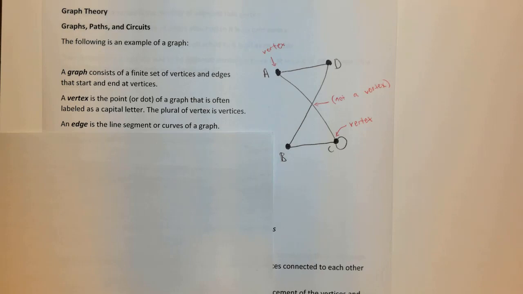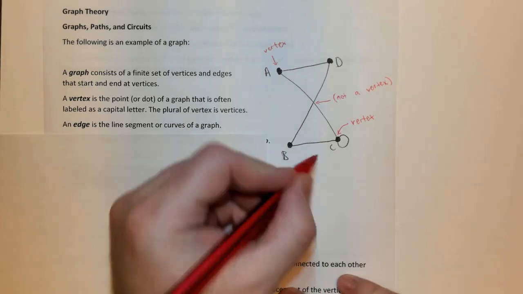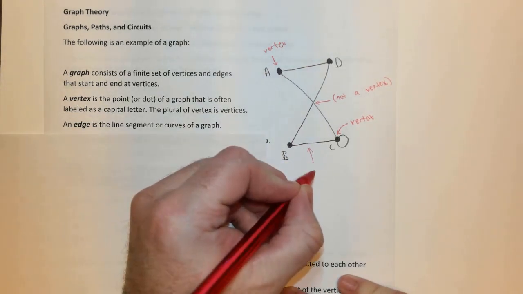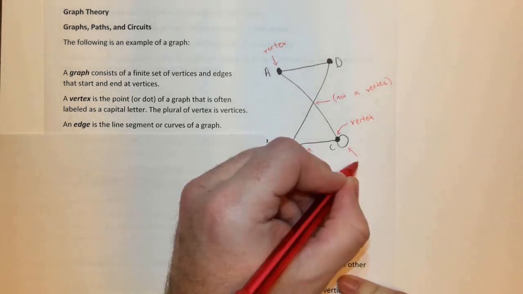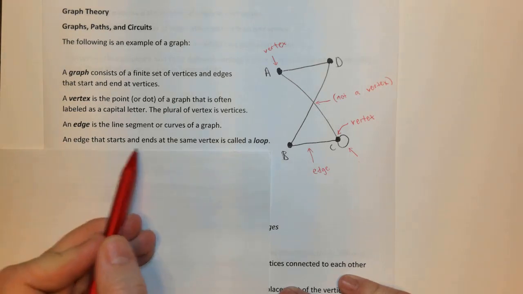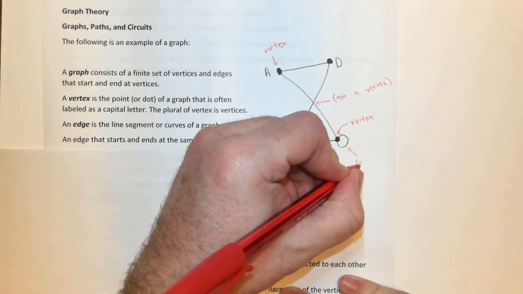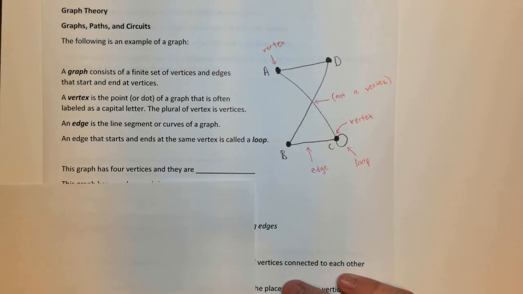Then we come to edges. Edges are the line segments or curves of a graph. So this is an edge. Turns out this circle thing is also an edge. It has a very particular name, so I'll label that next. An edge that starts and ends at the same vertex is called a loop. So we'll call it a loop, but it is an edge as well.